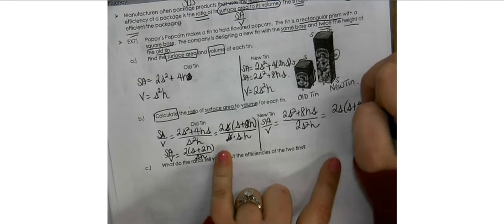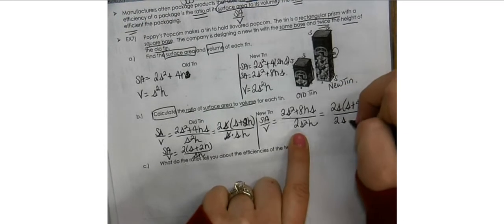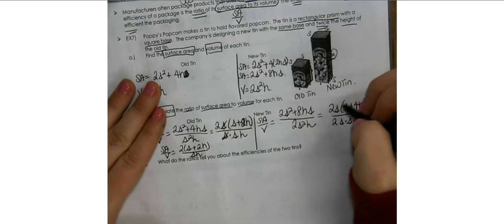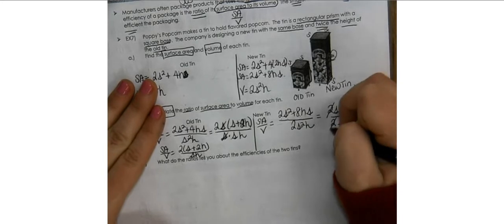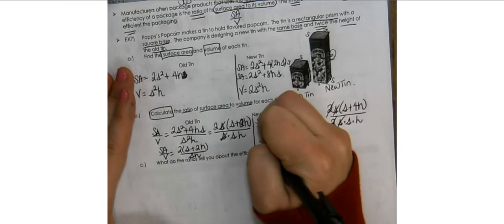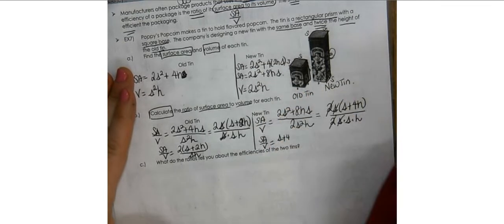Our leftovers is going to be an S plus 4H. Divided by, we have a 2S times H. Just splitting everything apart into prime factors, I'm going to cancel out the 2's and cancel out the S's, and I am left with my surface area over volume is equal to S plus 4H divided by SH.